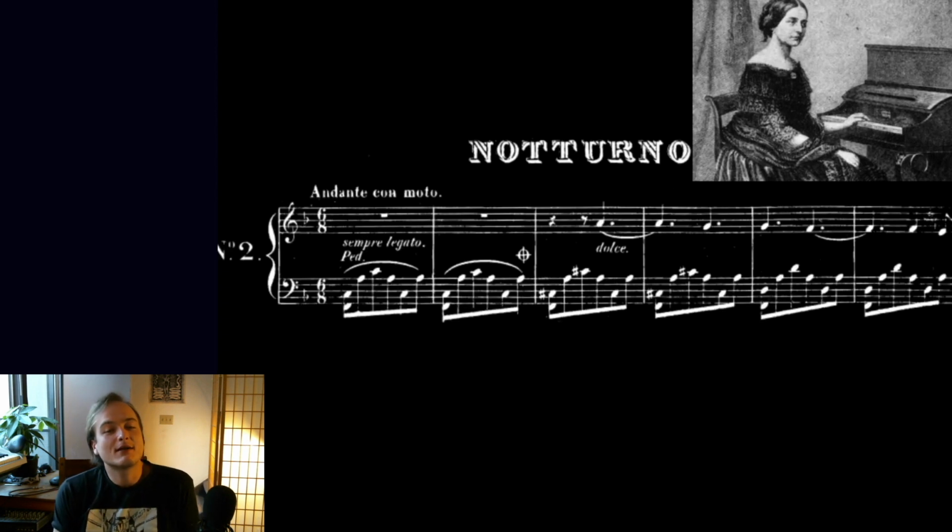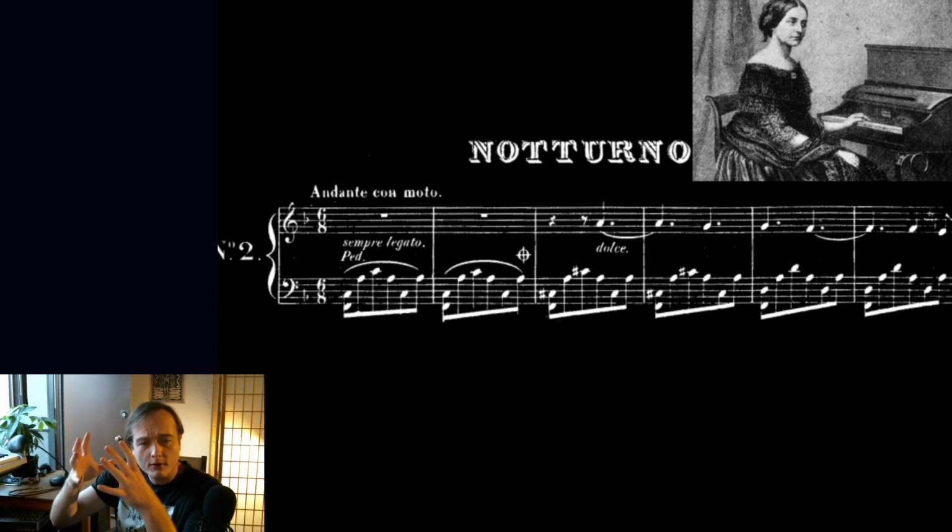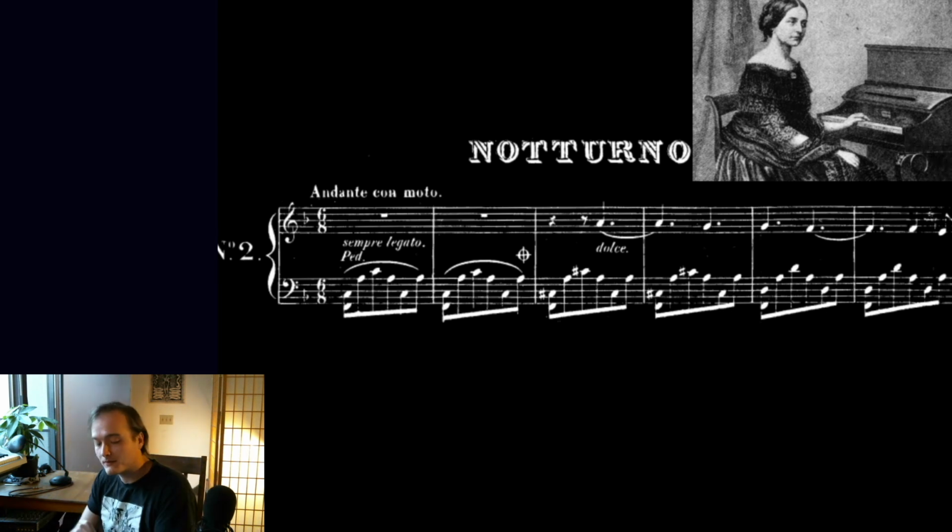So back to that piece from the very beginning, Clara Schumann's Nocturno or Nocturne. This piece begins in F major, we can see from the key signature, and from the fact that it has a big F major chord at the beginning.